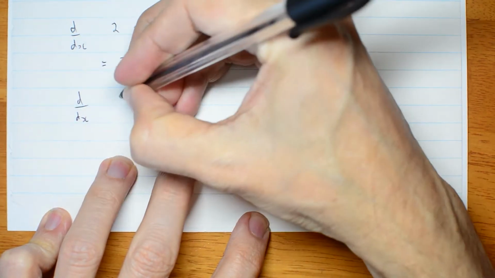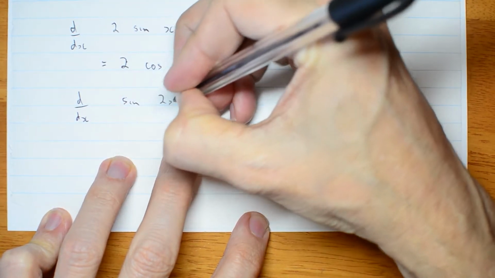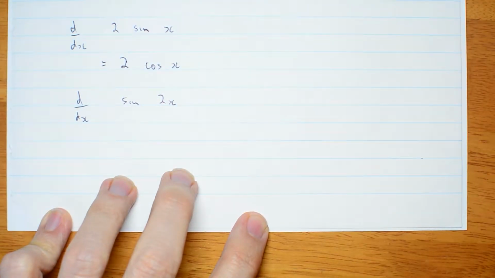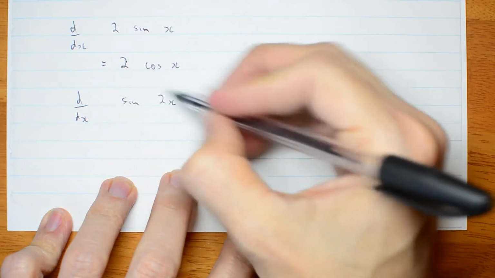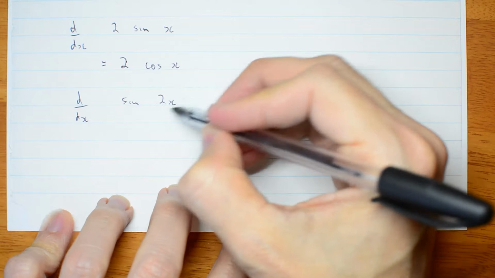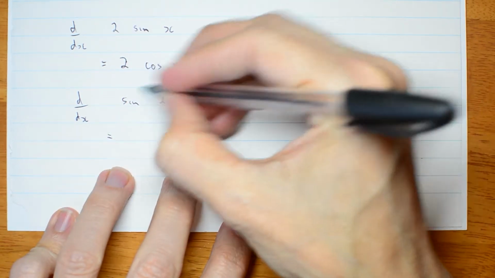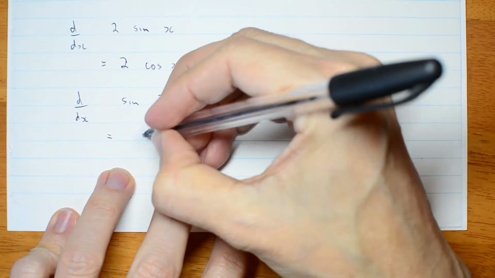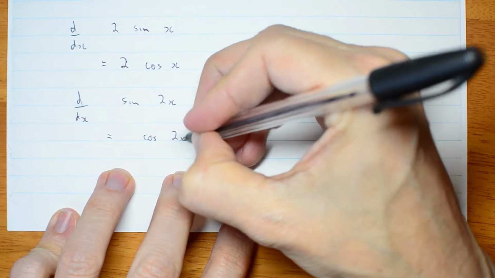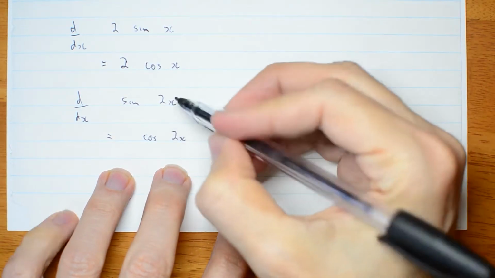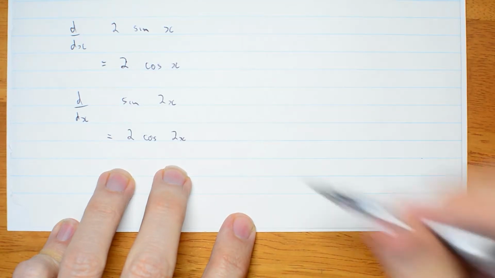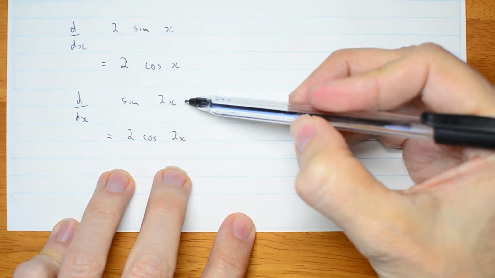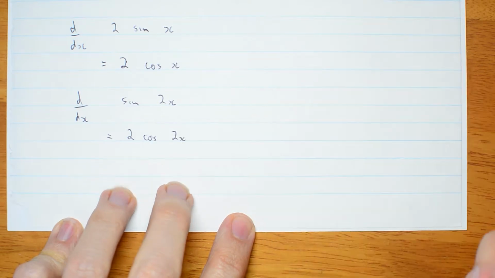Okay, what's the derivative of sine 2x? Well, here we're actually going to use the chain rule. Derivative of the outside times the derivative of the inside. Well, the derivative of the outside is cos 2x. And the derivative of the inside is 2. So the derivative of sine 2x is 2 cos 2x.